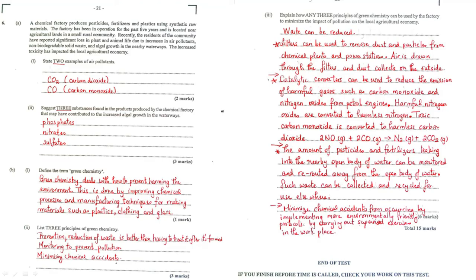This is explain how any 3 principles of green chemistry can be used by the factory to minimize the impact of pollution on the global agricultural economy. Bear with me. So waste can be reduced. How? Filters can be used to remove dust and particles from chemical plants and power stations. Air is drawn through the filters and dust collects on the outside.